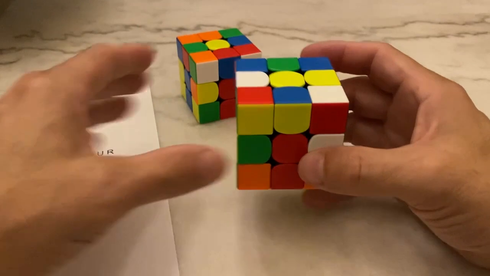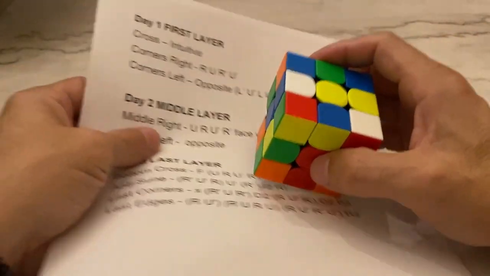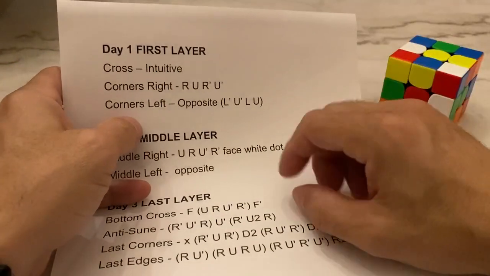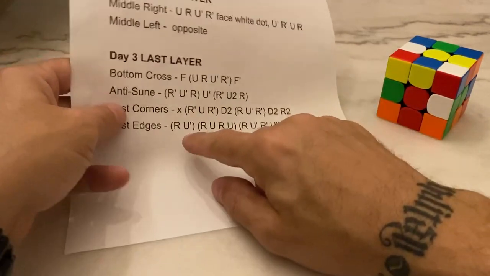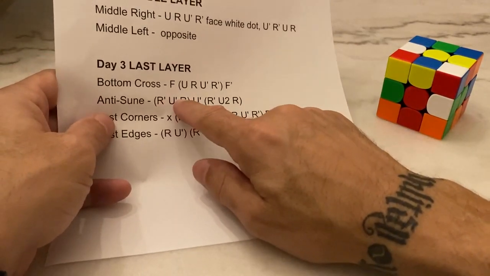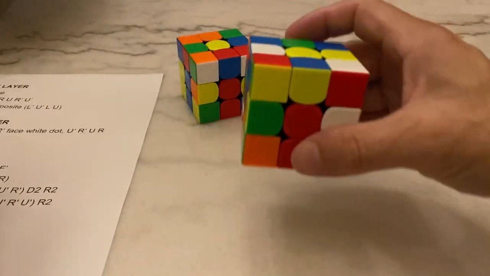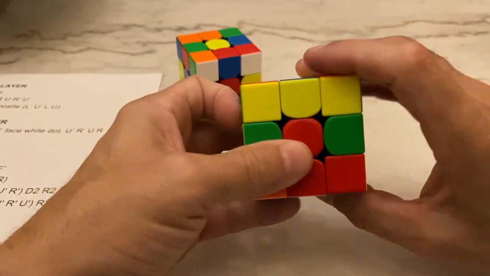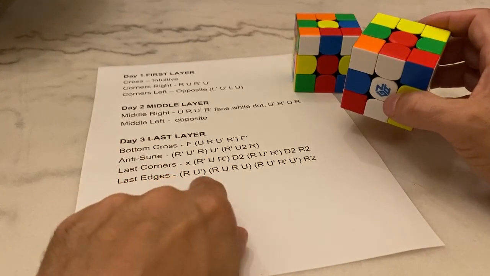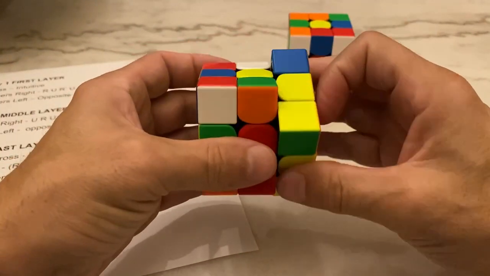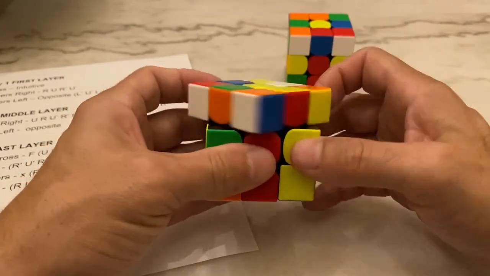So with that in mind, here's something of note. You look at the notation, especially with these more advanced ones, right, up, right prime, up prime, and you think, oh God, I'll never get it. But you look at it once and follow it, and then when I'm solving, once you learn it, you're not thinking, okay, right, up, left. It's a pattern that you remember. Your fingers remember a pattern.